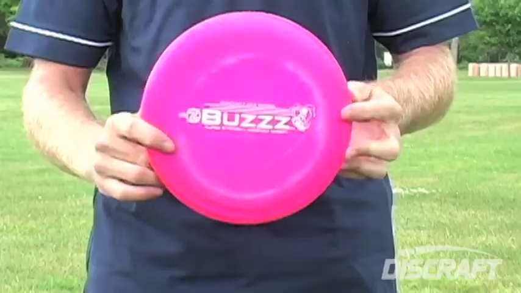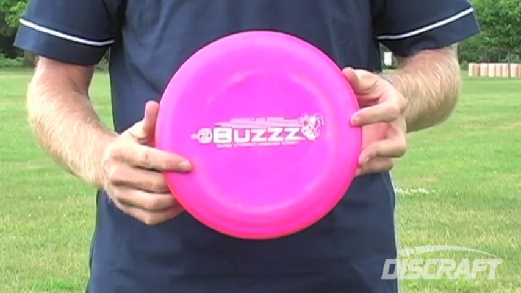It's not even a question. Got to go with the Buzz. Why the Buzz? That's easy. It's the greatest golf disc ever. It's controllable, it's easy to throw, it has superior glide, and it's not too overstable.